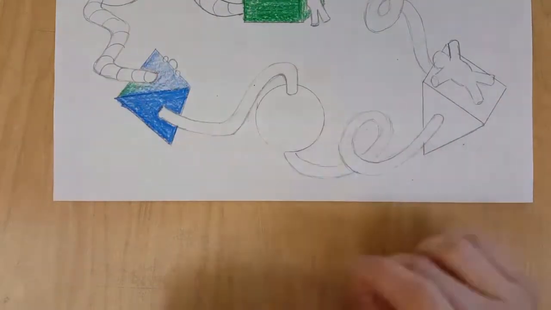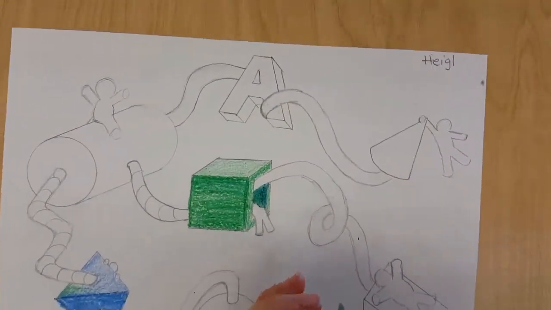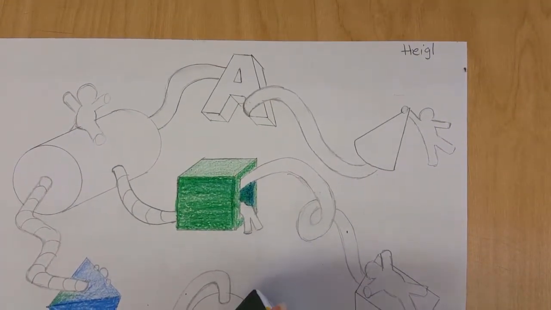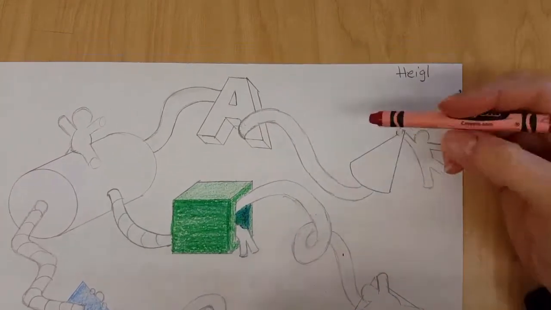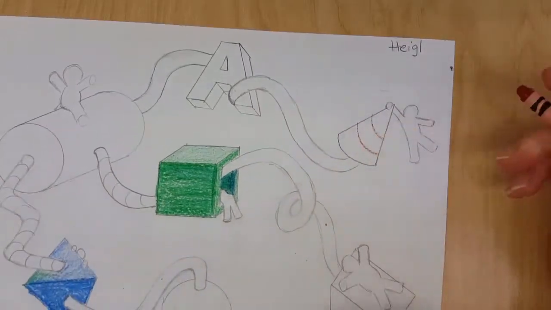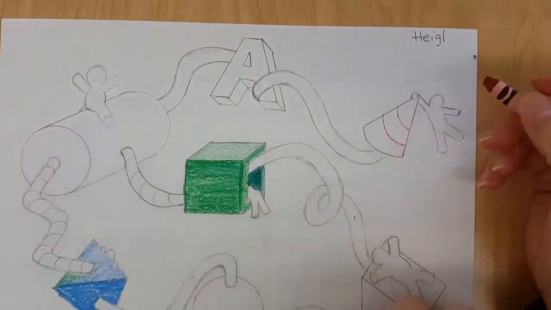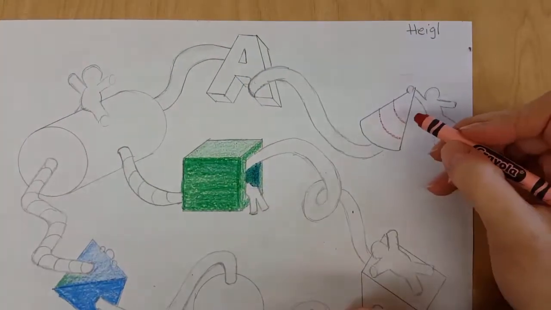Now, round objects are a little more difficult, so let's go to the cone next. Let's say I want my cone to have stripes on it, just to make it a little more complicated. You still need to have the light be the same side as what you put on your other objects, light source coming from the same direction.